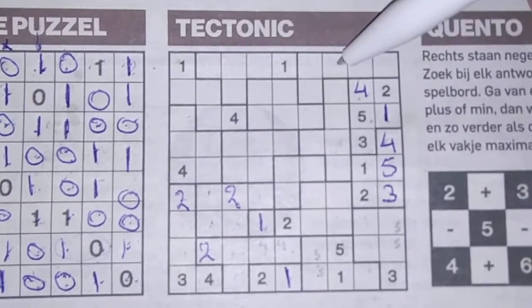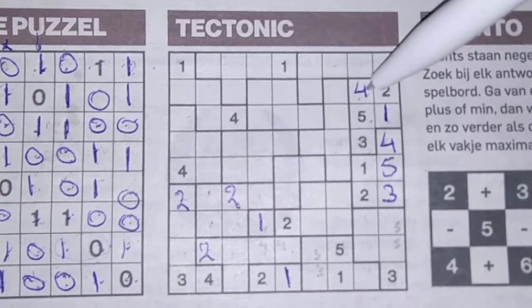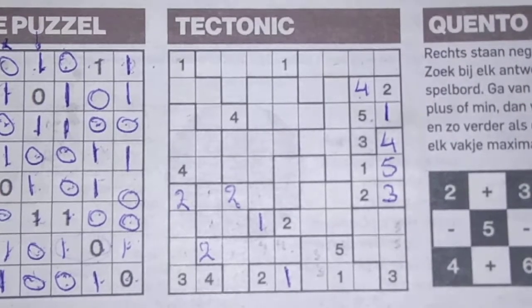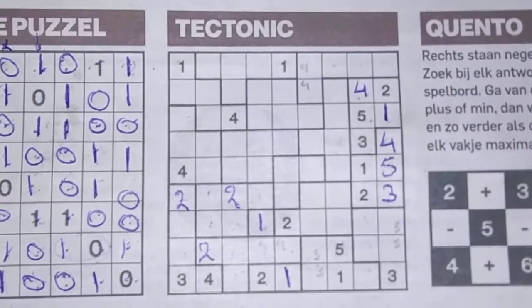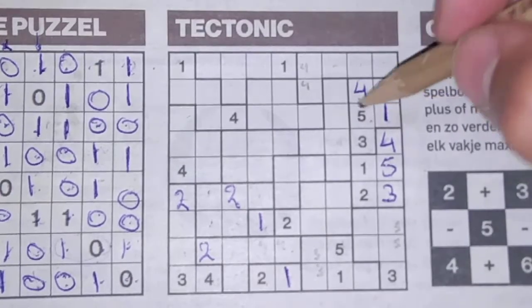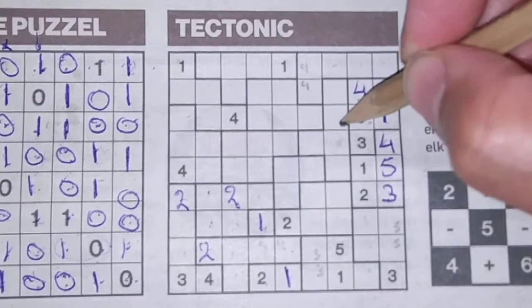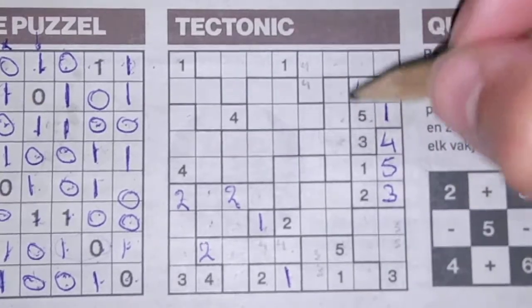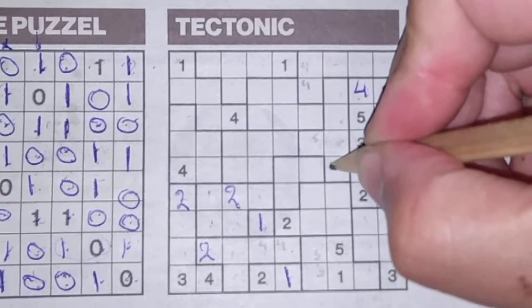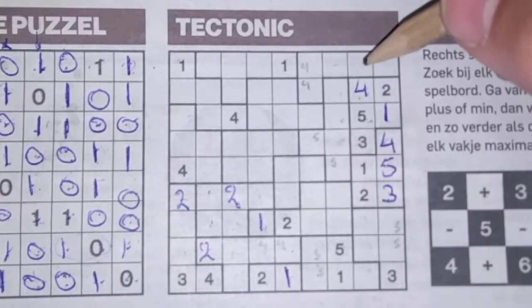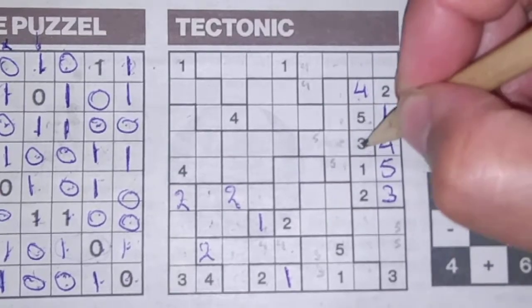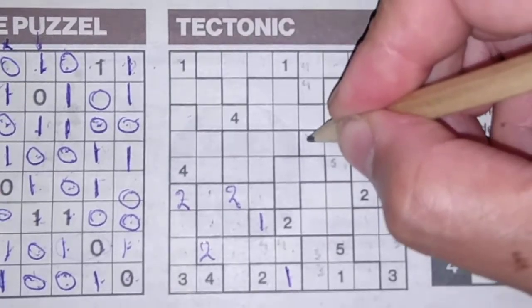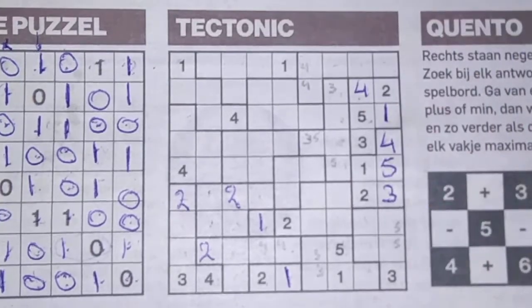We have a 4 here. That means these 3 boxes cannot be a 4. So the 4 could be here or there. We have a 5 here. That means these 3 boxes cannot be a 5. So the 5 could be here or there. We have a 3 here, so these 3 boxes cannot be a 3. So the 3 could be here or there.